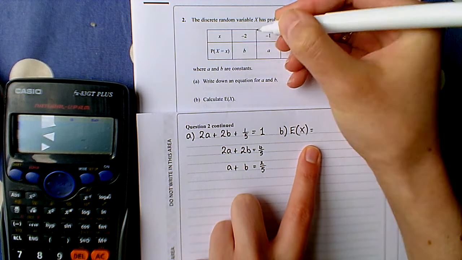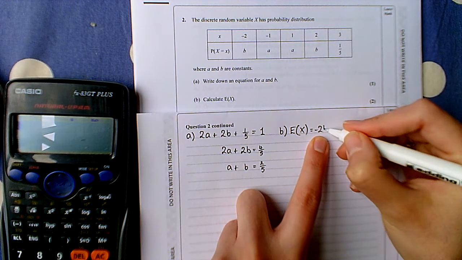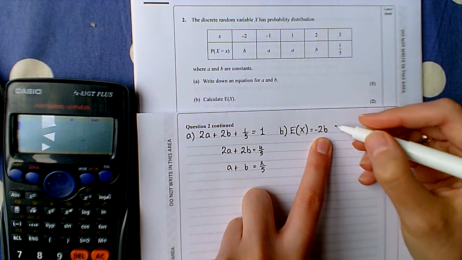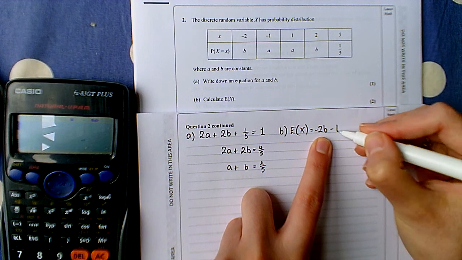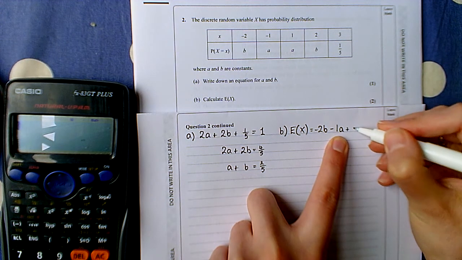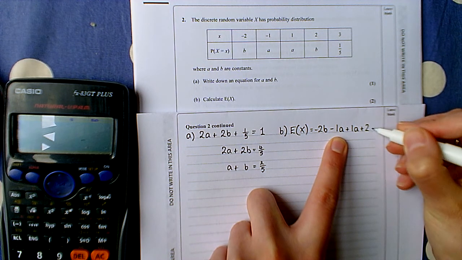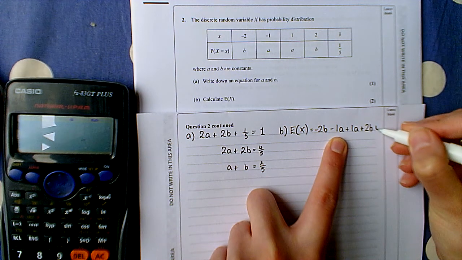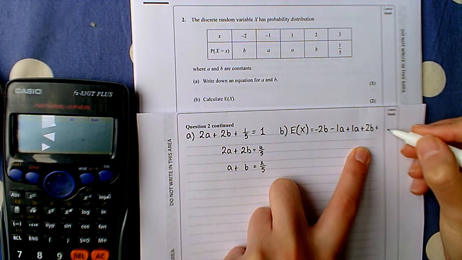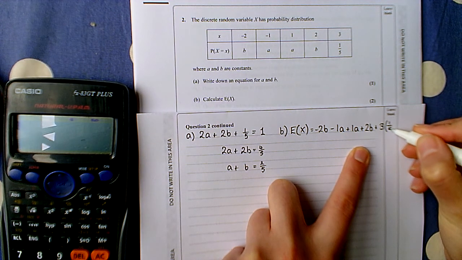So for that, we think about the fact that -2 happens with a probability of b, and we sum with that -1 having a probability of a, and we sum onto that +1 having a probability of a, +2 having a probability of b, and 3 having a probability of 1/5.